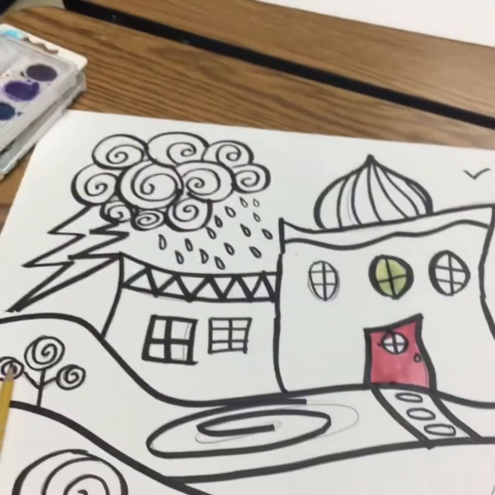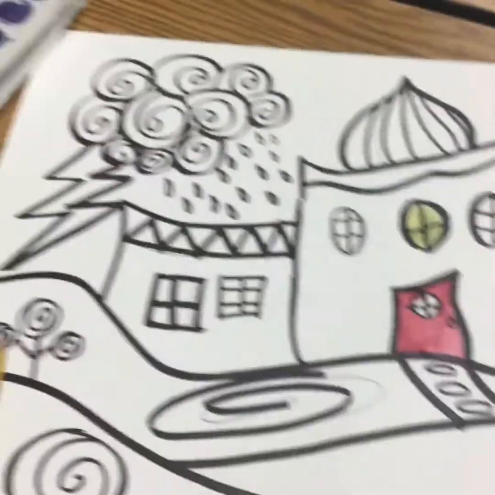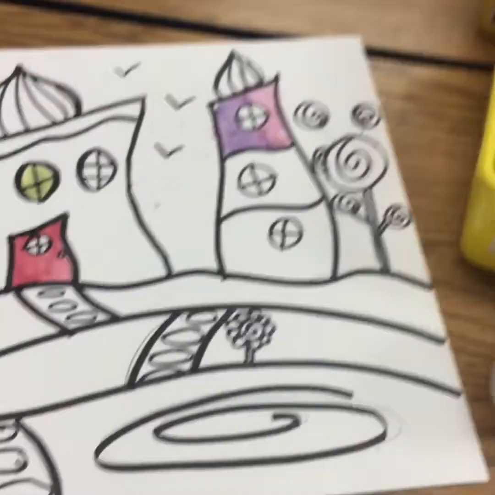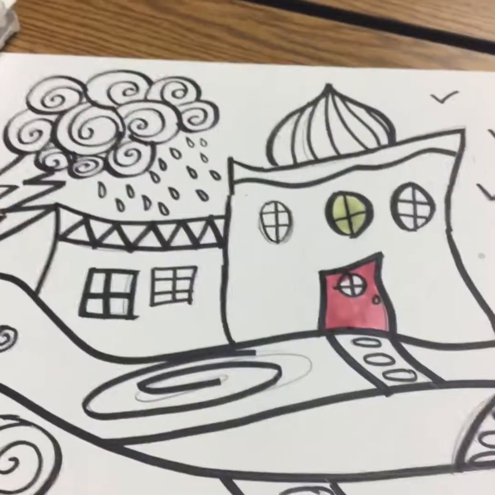I just want you to use bright colors. Remember, our architect and artist that we're studying loved bright, beautiful colors and crazy lines. So make sure that you make them big, bold, and beautiful colors.